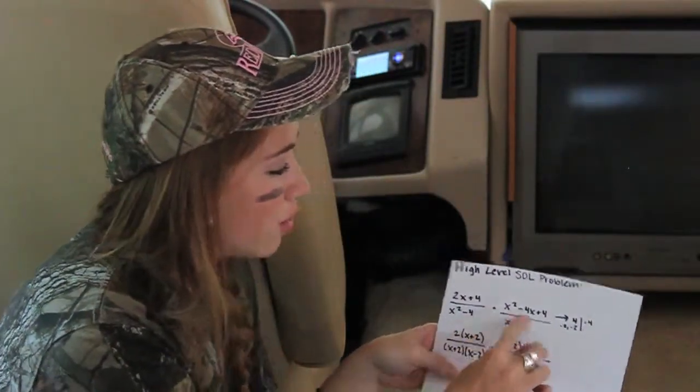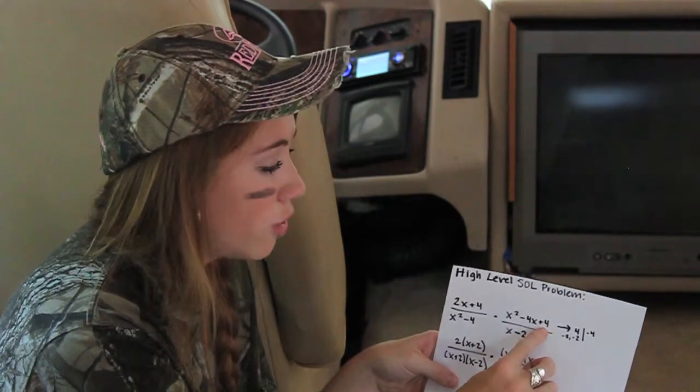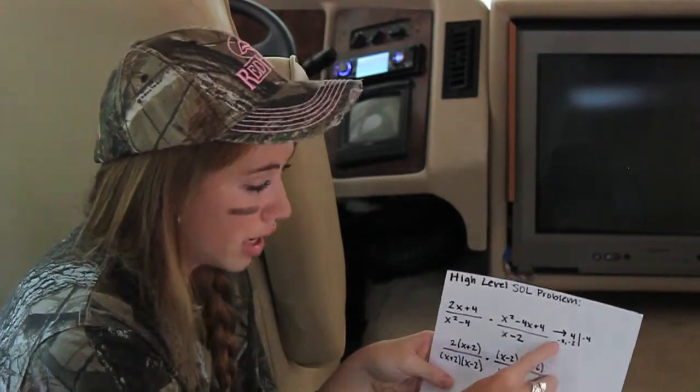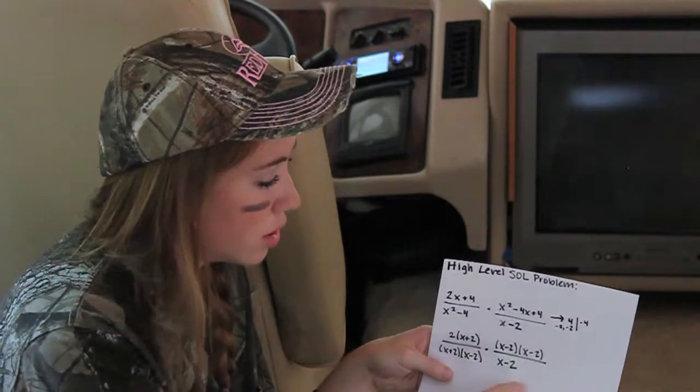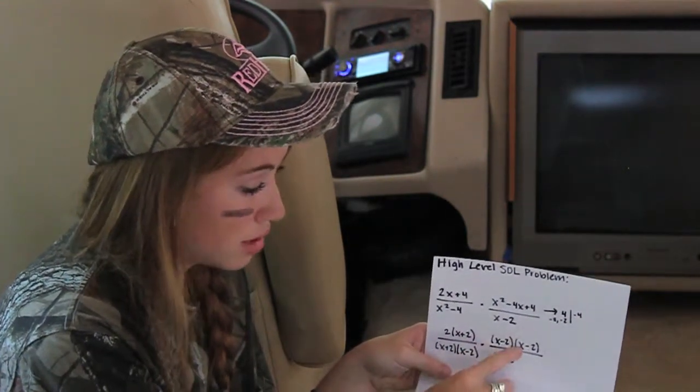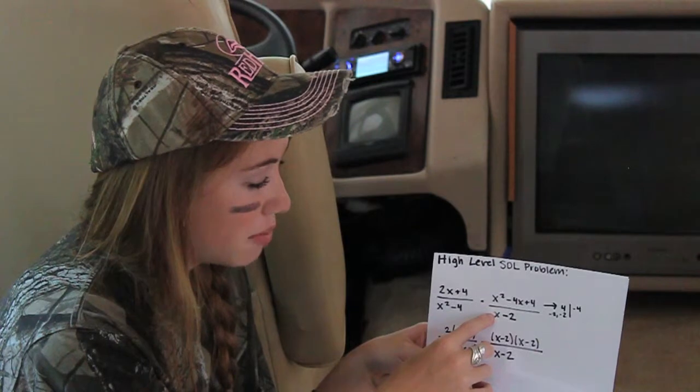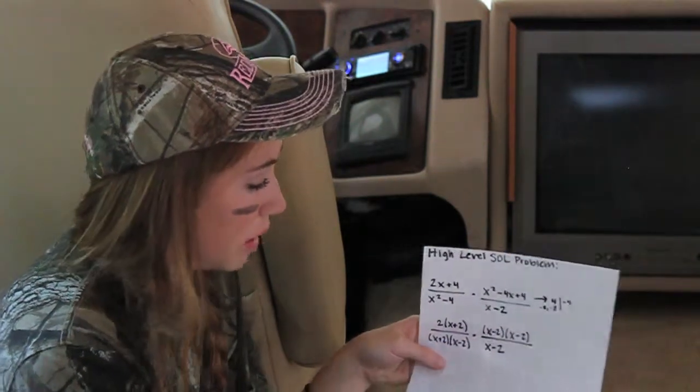X squared minus 4x plus 4. You do the factors of 4 that add up to negative 4, and you're left with negative 2 and negative 2. So you get x minus 2 and x minus 2. And then this cannot be factored any farther, so you leave it be.